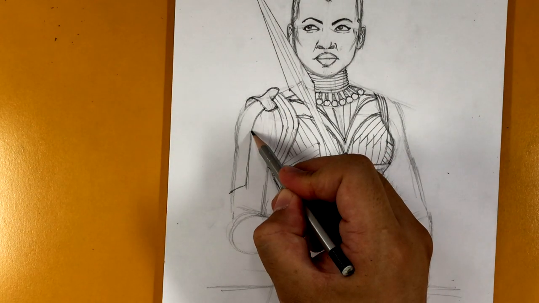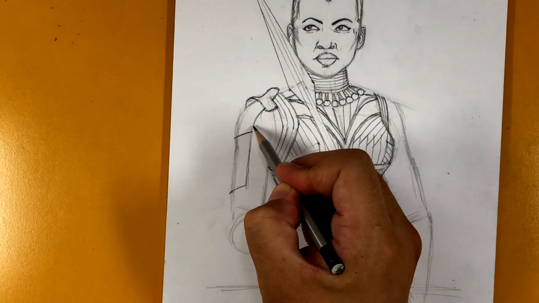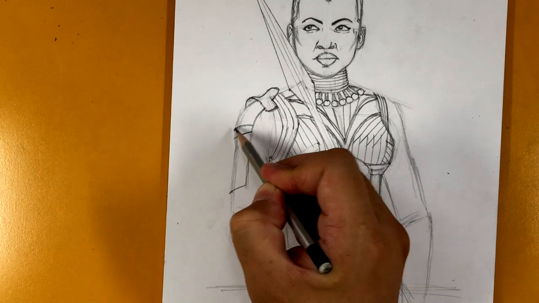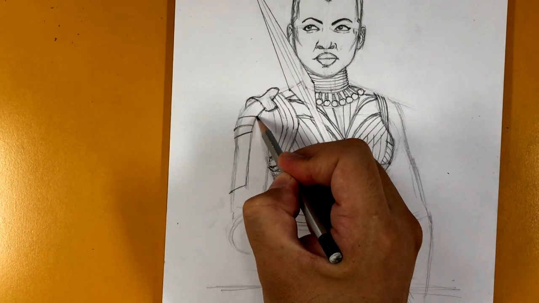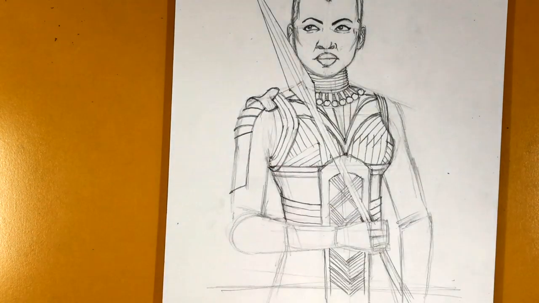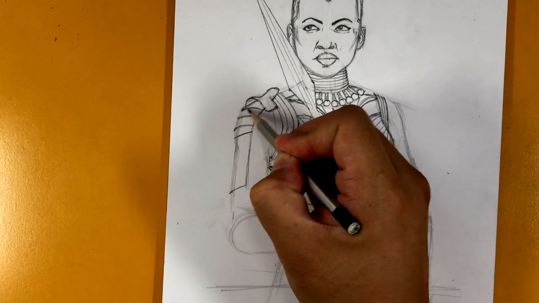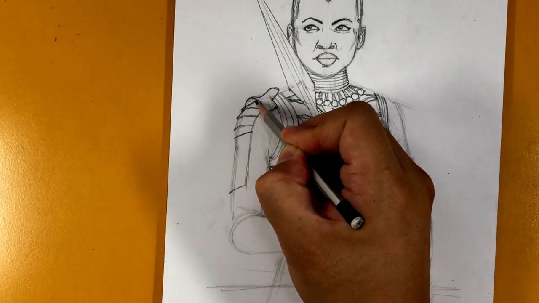Okay. Up here, one line like this. Okay, and this one is going to be a curved line. And then another one here. And then another one up here. So you have this. Now what you want to do is make these lines appear as if they're one on top of the other.